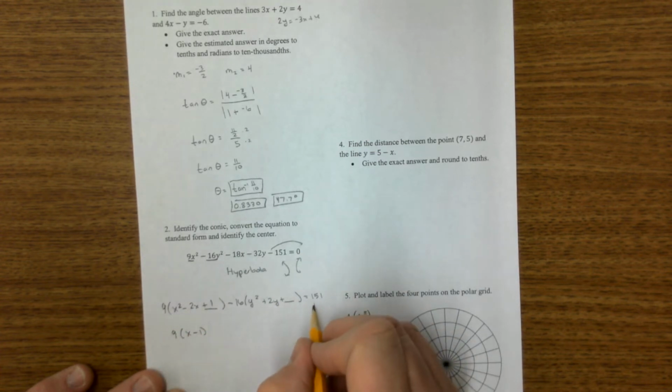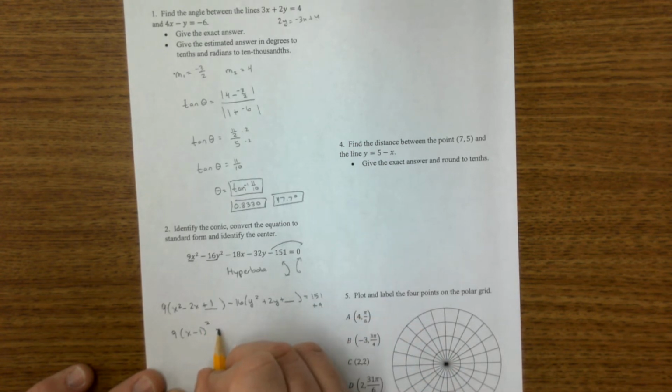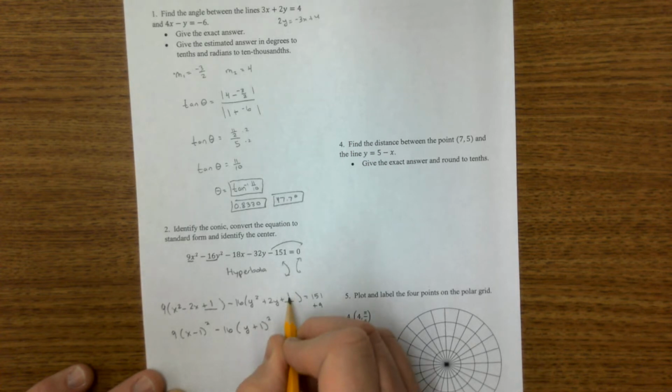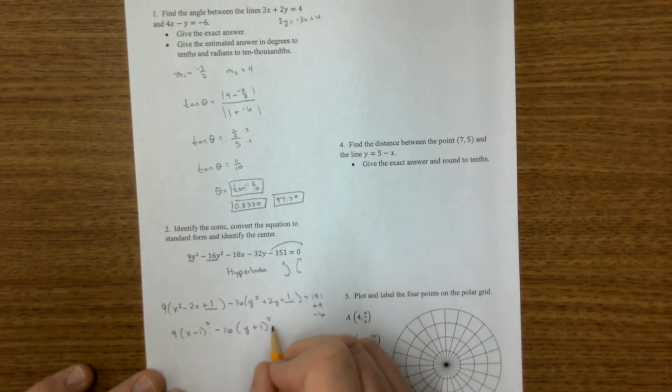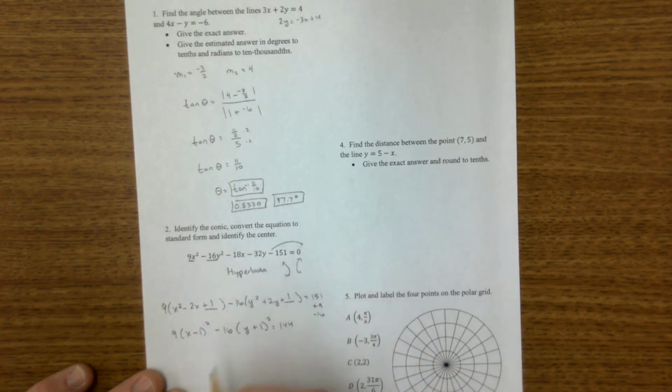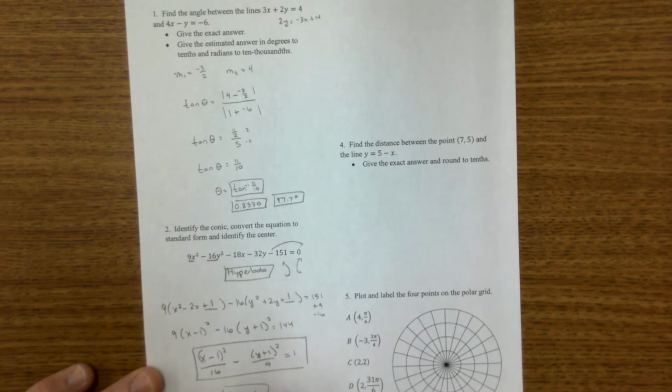And I added on 9 to that side, squared. What do I do here? Take this, cut it in half, it's 1, square it, it's 1. I added on 16, but it's a negative 16. That math comes out to be 144. Divide that over, you have x minus 1 squared over 16 minus y plus 1 squared over 9 equals 1. That's your standard form. That's the conic, and the center would be 1, negative 1 for a center.